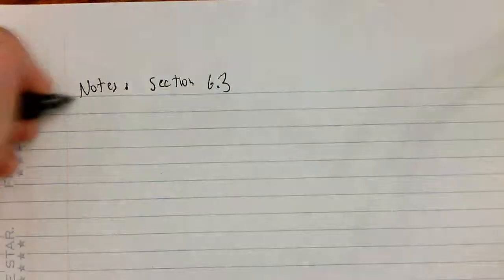You're going to need a sheet of notebook paper to do this on. I did not give you guided notes, but there's not going to be that many notes. It'll be okay. You can do it on the notebook paper. And here we go. At the top of your paper, I would like you to put notes. And this will be section 6.3.